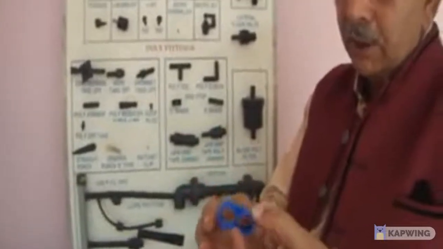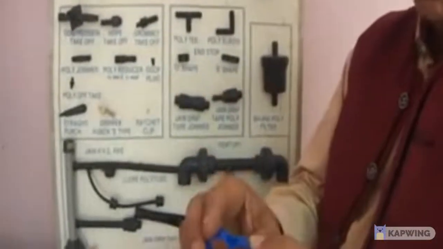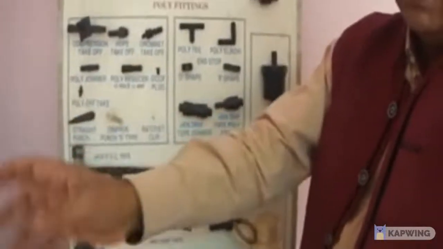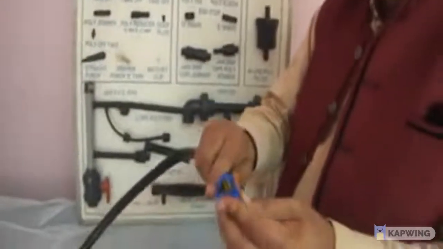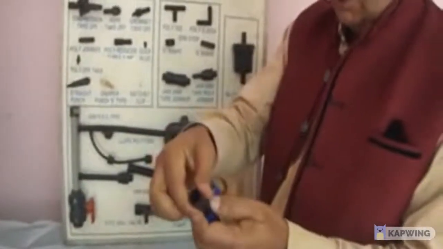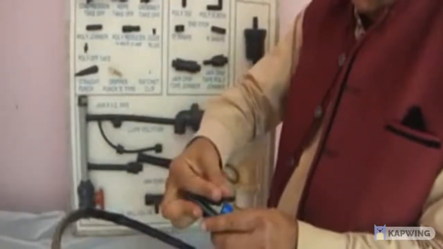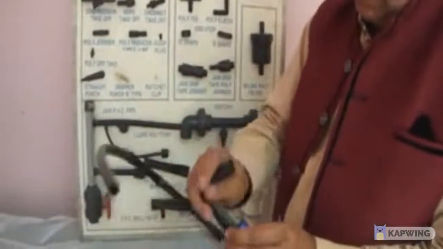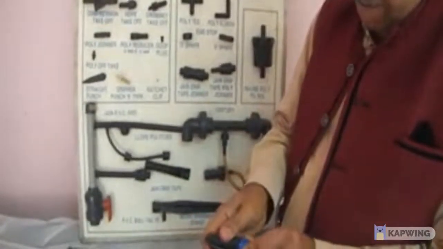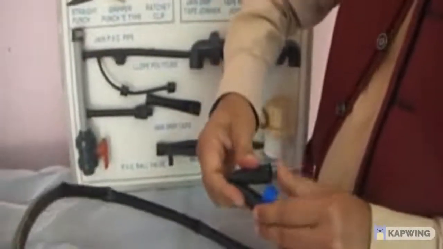So the pipeline is coming like this. You can bend the pipeline and you can make it like this. You can see here how the pipeline goes. So what you are doing is closing it and connecting this pipeline with this one.